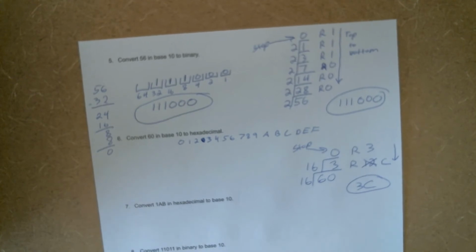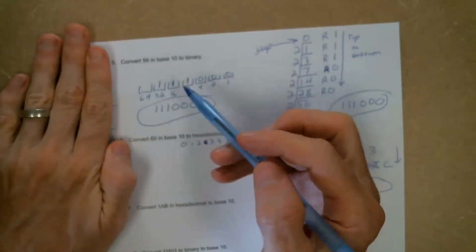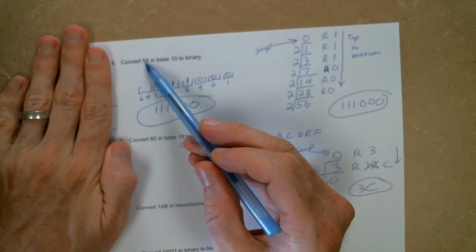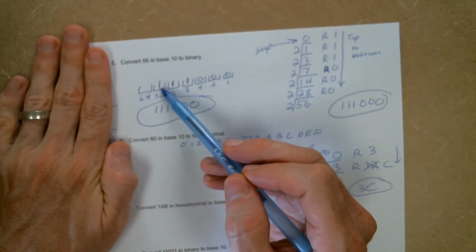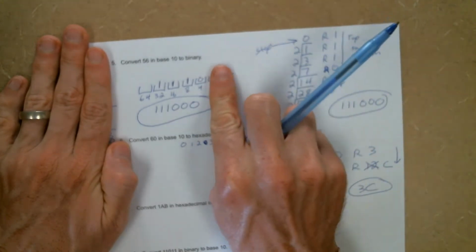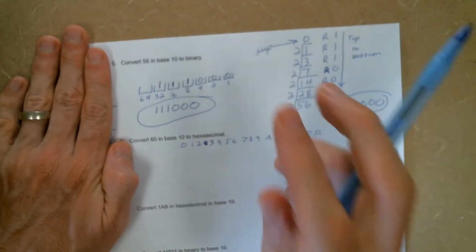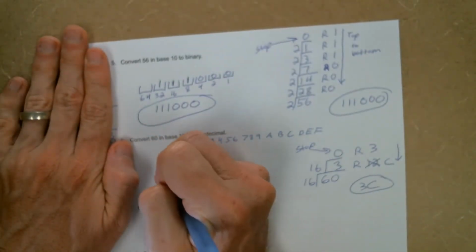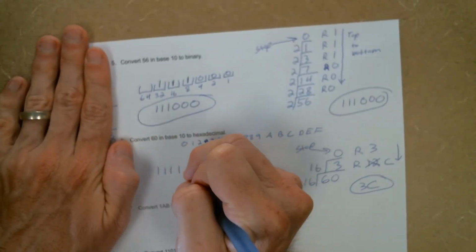Right? The other way to do base 10 to hexadecimal is to first convert to binary. Now, if I'm going to convert this to binary, I'm going to take a shortcut and use what I did up here. So 56 is 111000. If I want to go up to 60, that just means I need 4 more. So in binary, this is 111100.